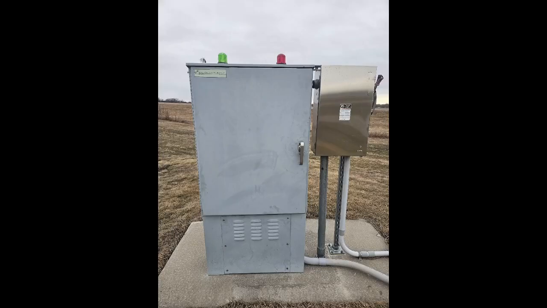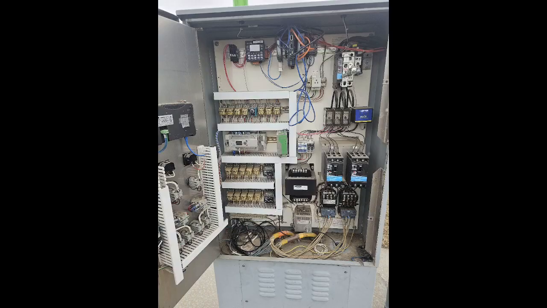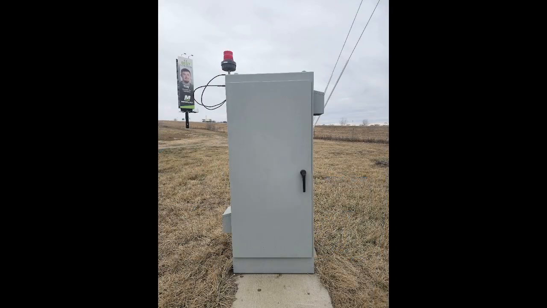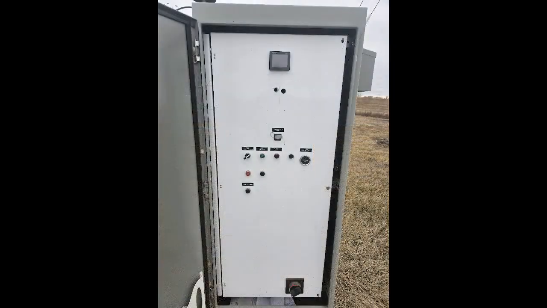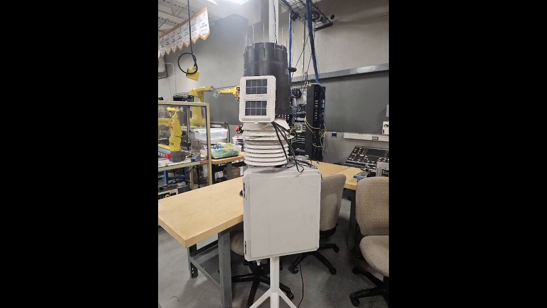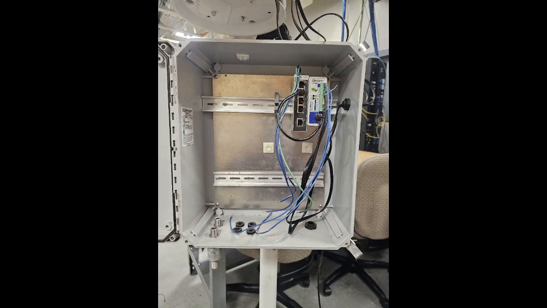This is the pond pump, its interior door, and the interior of it. This is the sump pump, the interior door of it, and the interior of the panel. I also was given a weather station to configure. And here's the interior of the weather station panel.